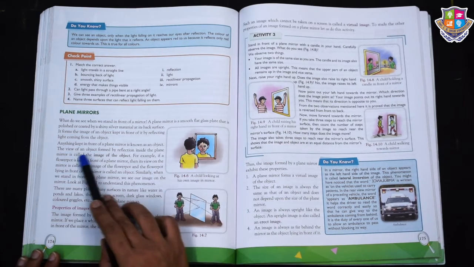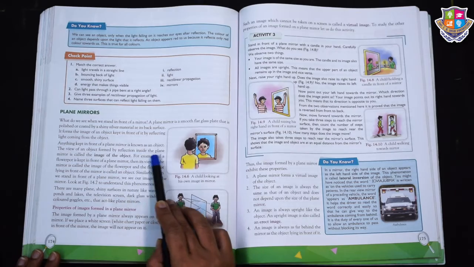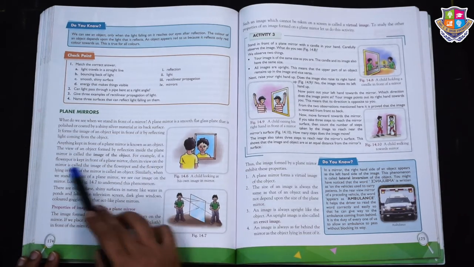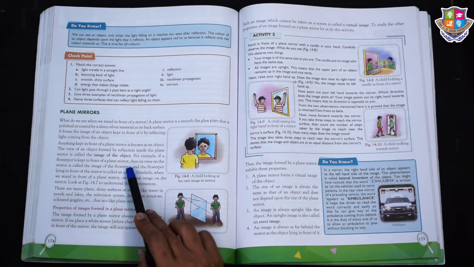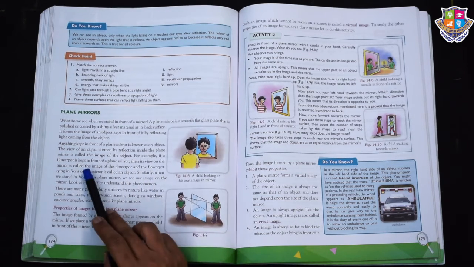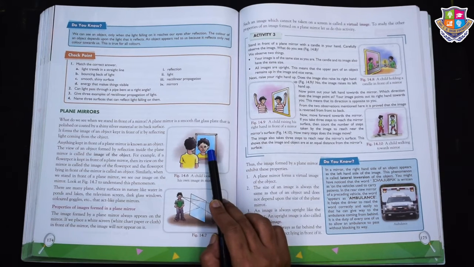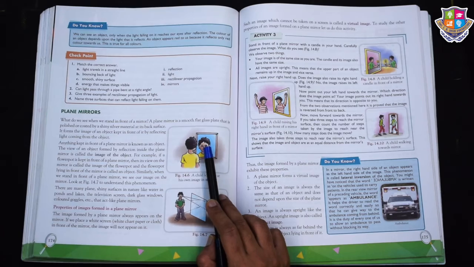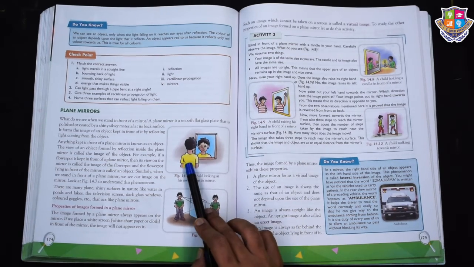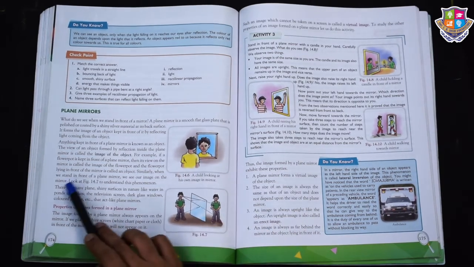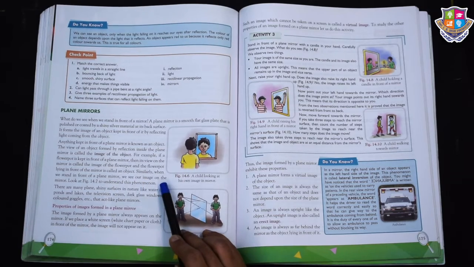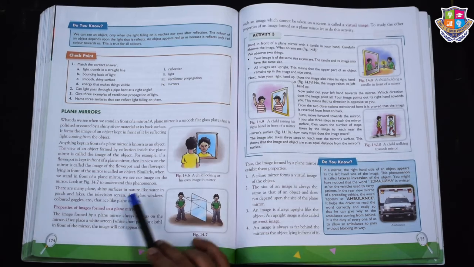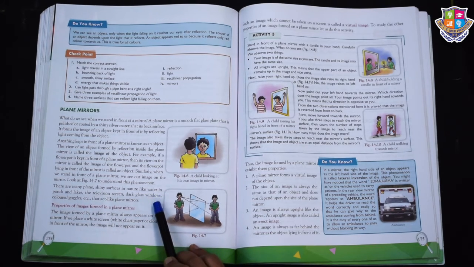Okay, so the view of an object formed by reflection inside the plane mirror is image of the object. For example, if a flower pot is kept in the front of a plane mirror, then its view on the mirror is called as image. The view in the mirror or on the mirror is known to be as image. Okay, and this is the object. Similarly, when we stand in front of plane mirror, we see our image on the mirror. There are many plane shiny surfaces in nature, so you can go through it.